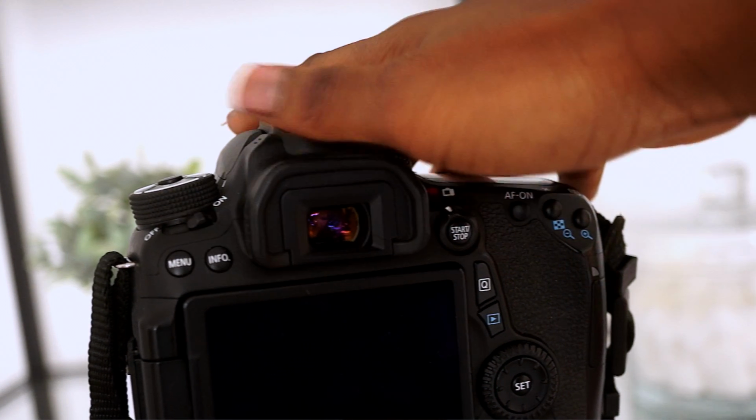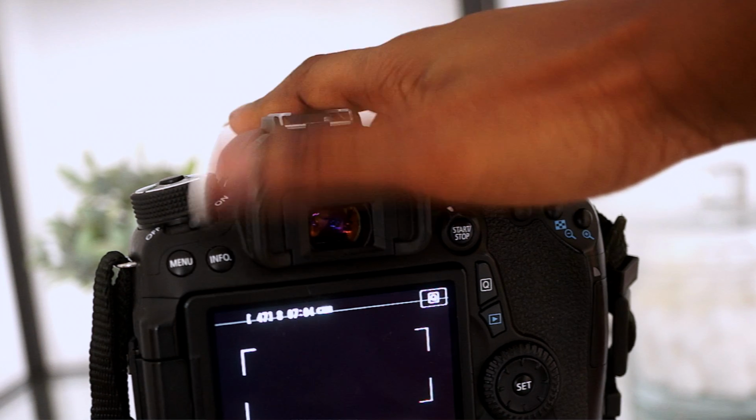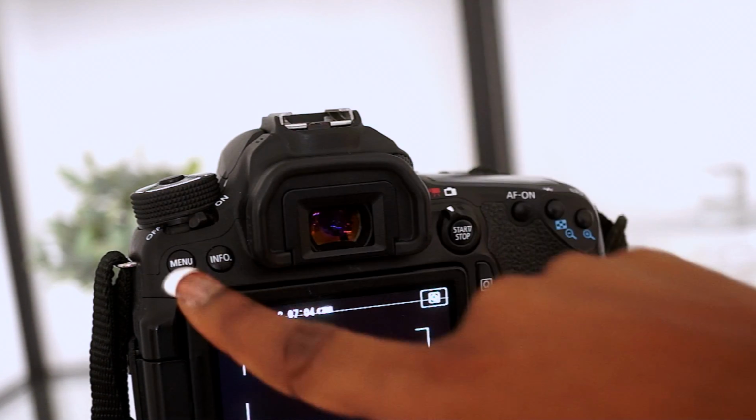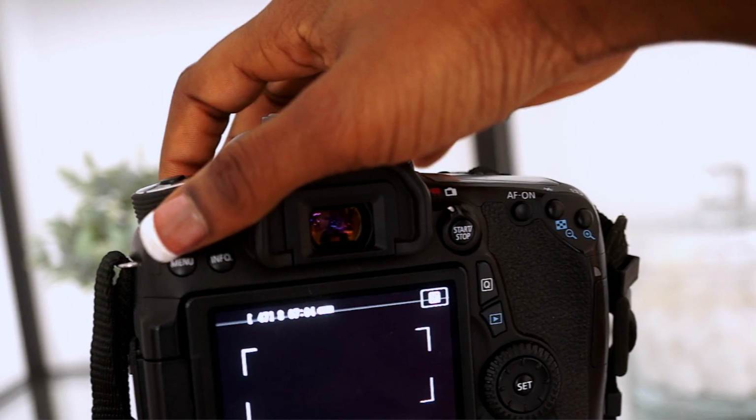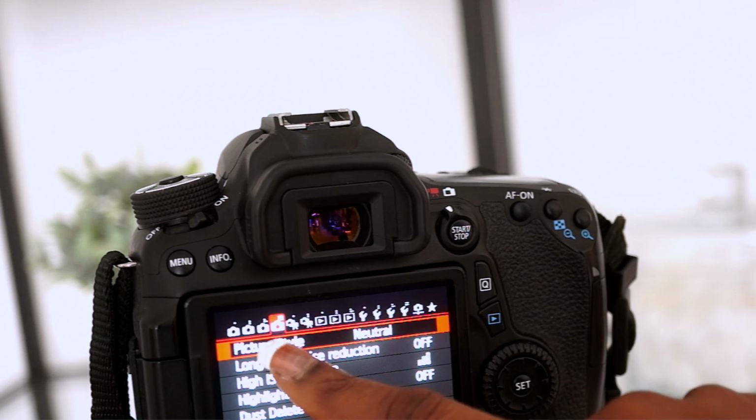Okay, let's get started. Now the first thing that I like to change is my picture style or picture profile. I usually use two different picture styles depending on what I'm in the mood for. So I use the neutral setting and I use a custom setting that I create myself.